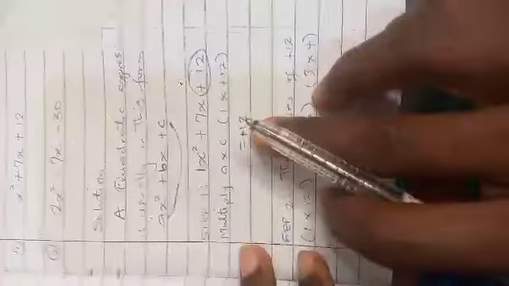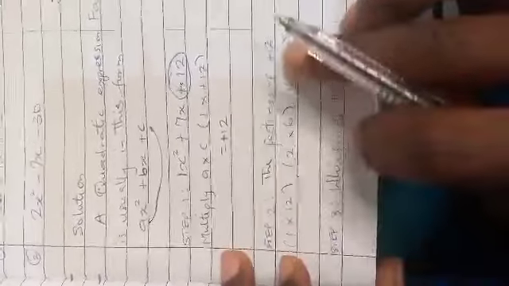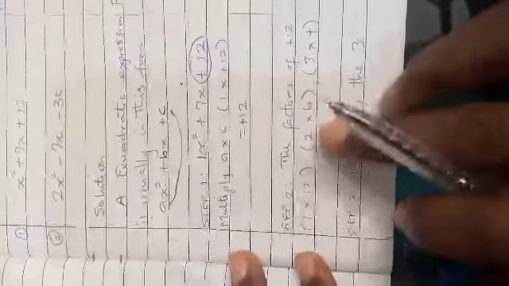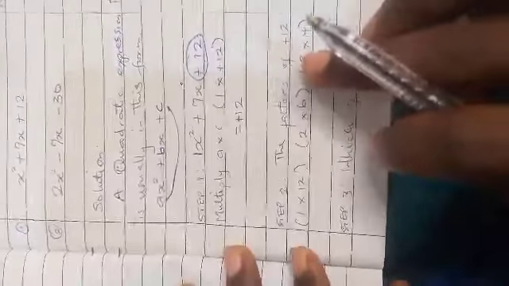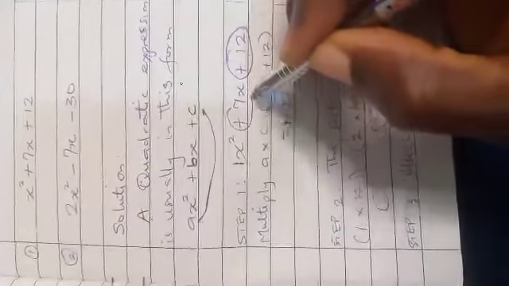So now, after getting your answer, which is plus 12, you look for the factors of plus 12. The factors of plus 12 are 1 and 12. 1 times 12 will give you plus 12. 2 times 6 will give you plus 12. 3 times 4 will give you plus 12. Now, which of these three combinations gives plus 7? That is this plus 7x. Out of these three, which of them gives plus 7?